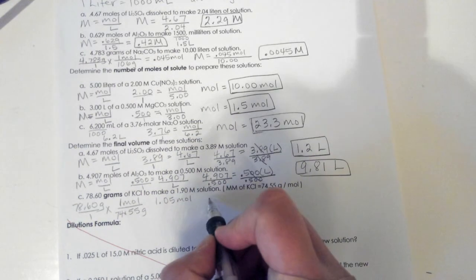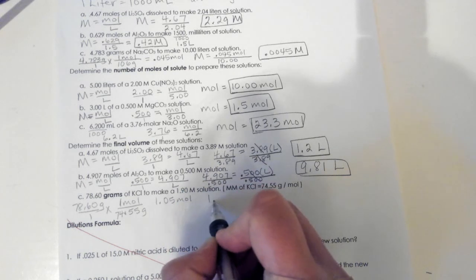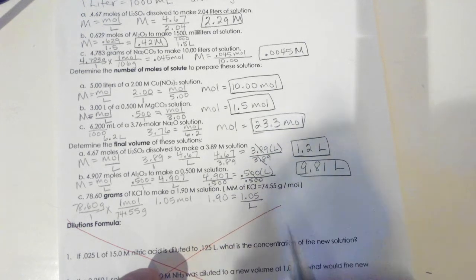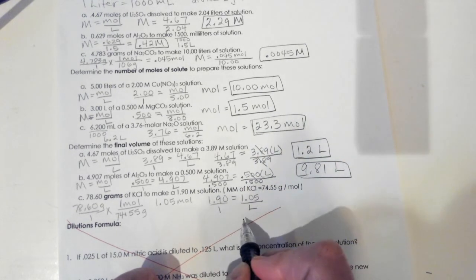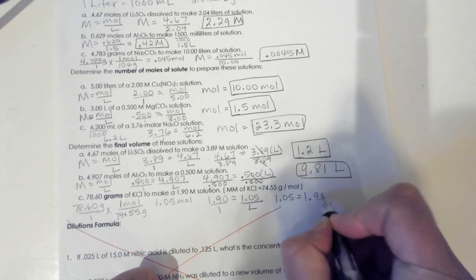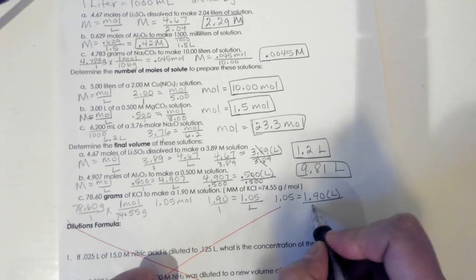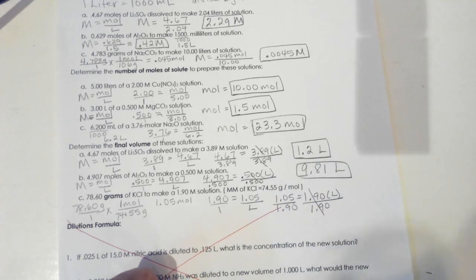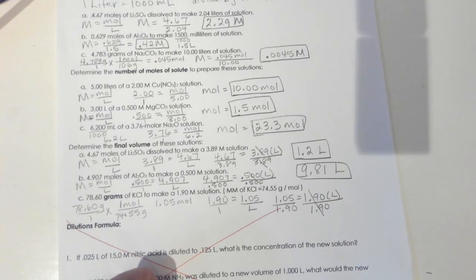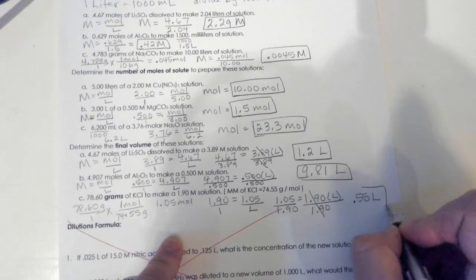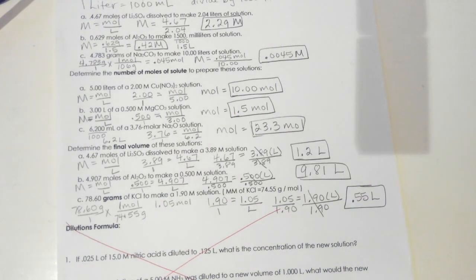Alright, so now I'm ready to plug in. So if I know my molarity is 1.9, I know I've got 1.05 moles, and I don't know my liters. Put that over 1. So now I have 1.05 equals 1.90 times L. So that cancels out. So I have 1.05 divided by 1.9, and that gives me 0.55 liters. And that's it for molarity.